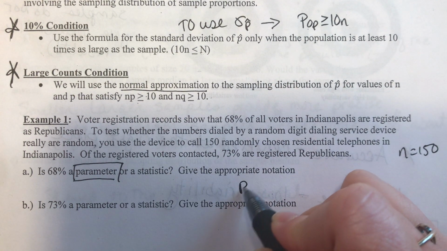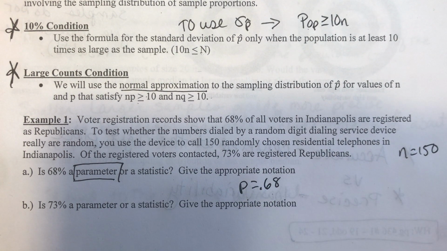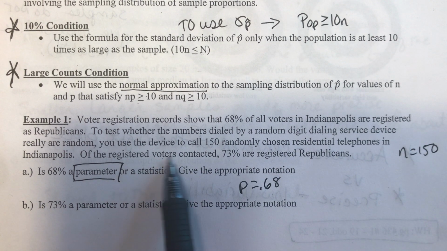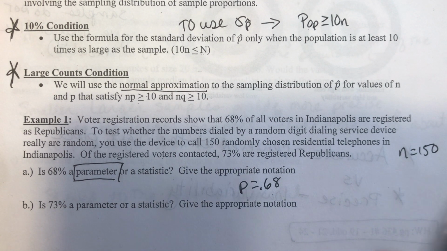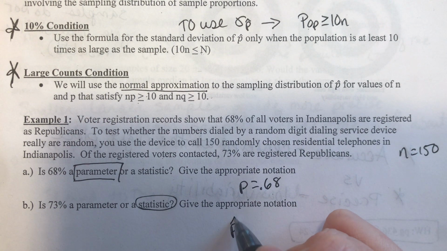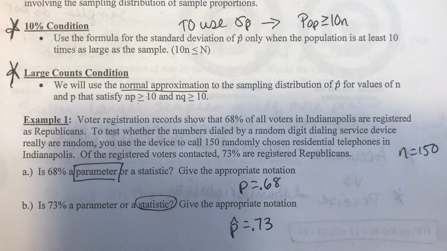Okay, and we would use P equals 0.68. The 73% are of the registered voters contacted, so that came from the sample. So that would be a statistic. Remember, parameters come from the population, statistics come from the sample. And we would have P hat equals 0.73.